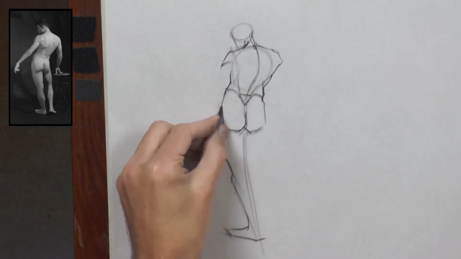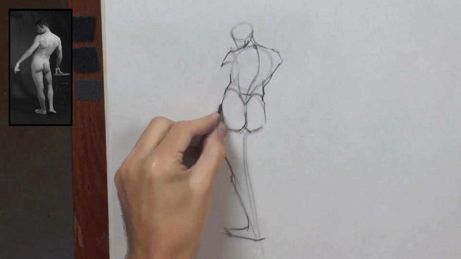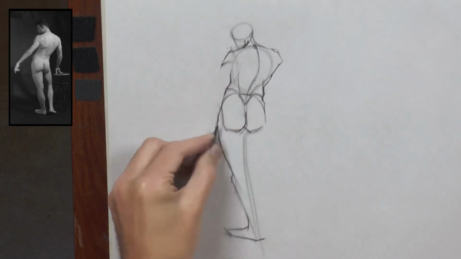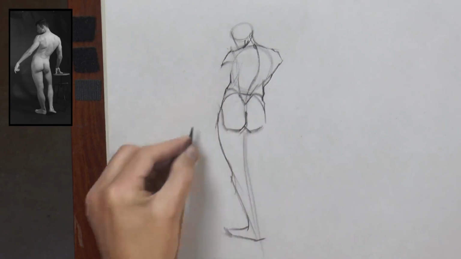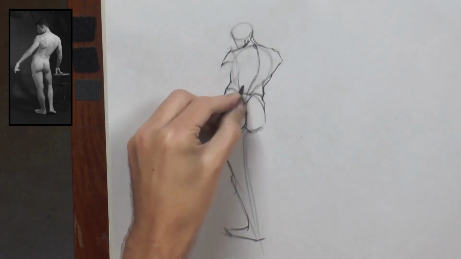Again, it's not a race, but at the same time, you do need to push yourself a bit to make sure you're not just getting stuck in that comfort zone.